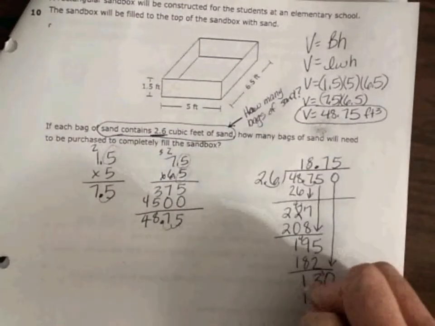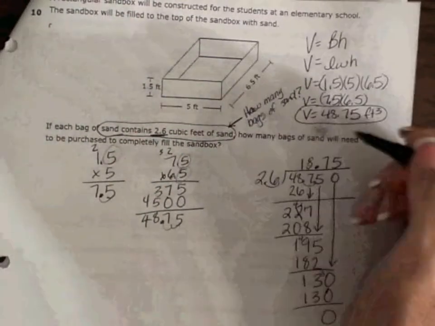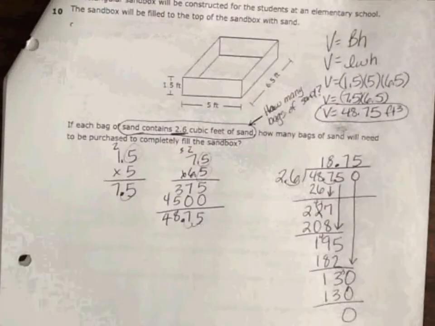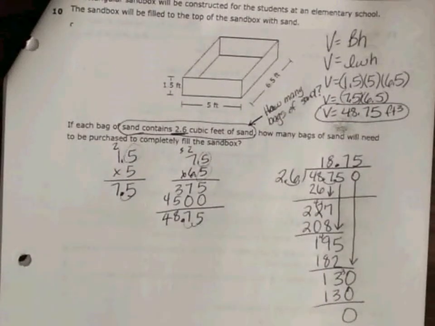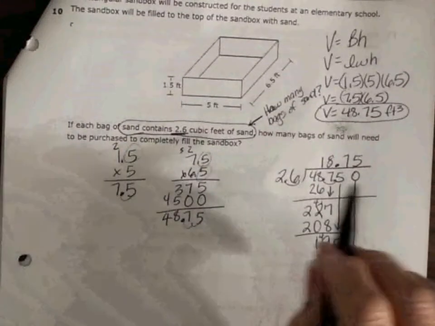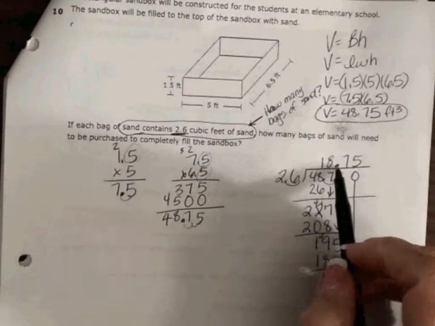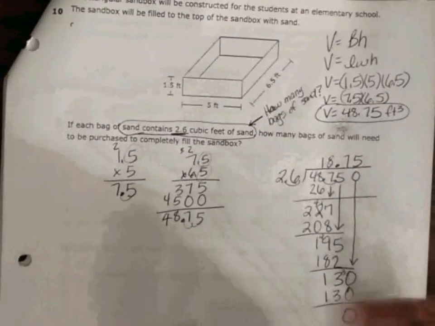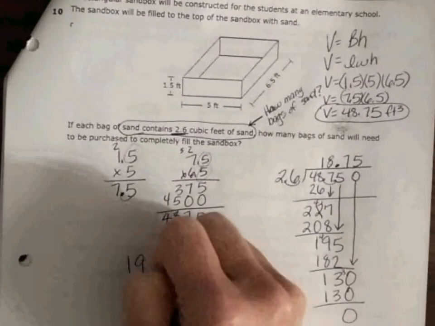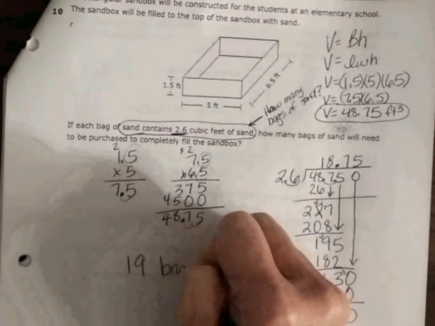So we have 18.75 bags of sand required to fill up our rectangular prism. When you go to the store, they won't let you buy 18.75 bags of sand. You have to round up. So we need 19 bags of sand.